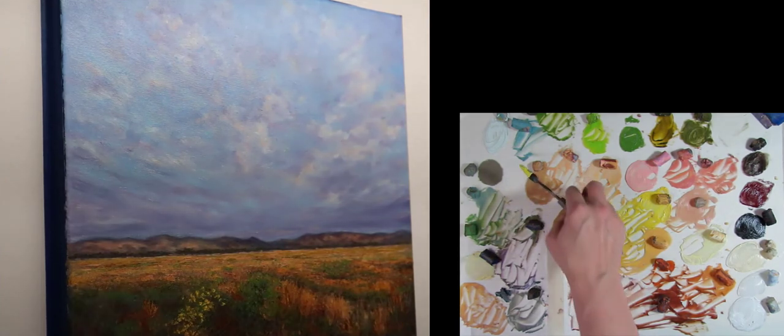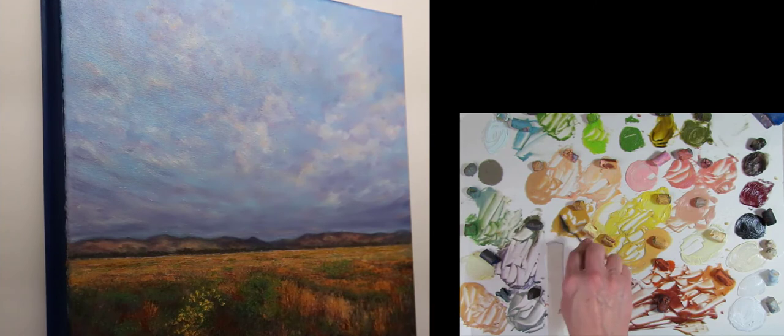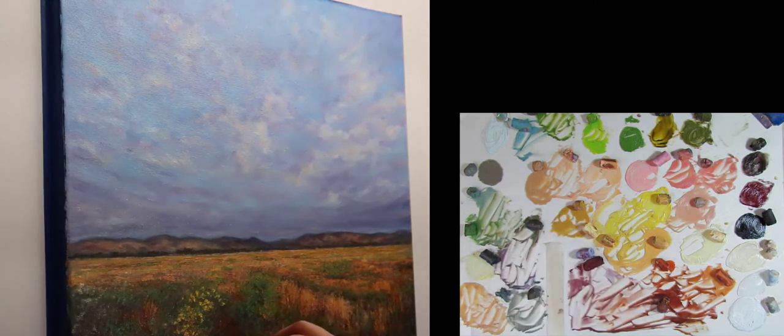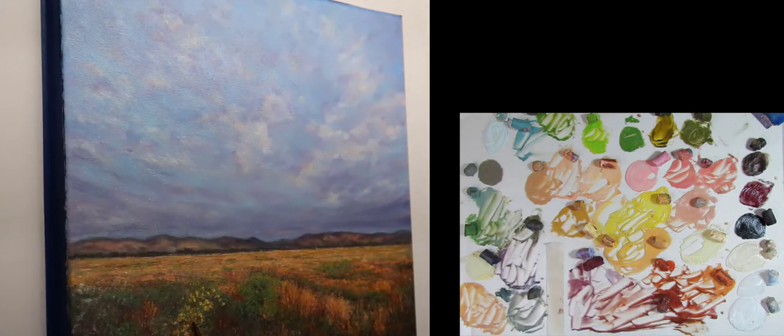Now this gold's kind of cured up just a little bit, so I'm going to come back in and hit right down in here. There's even some little Goldilocks in here.